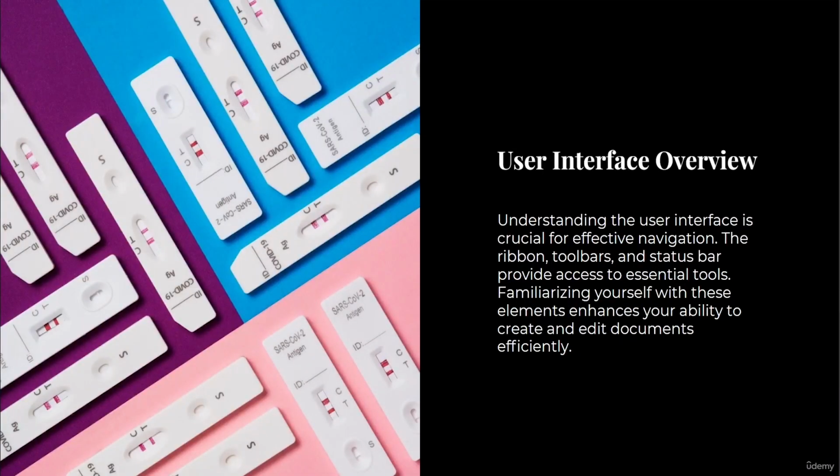We're going to talk about the user interface. We will understand how the user interface is. Whenever you start working on a new software or a new application, it's very important that you understand the interface and the workspace, and how everything works.